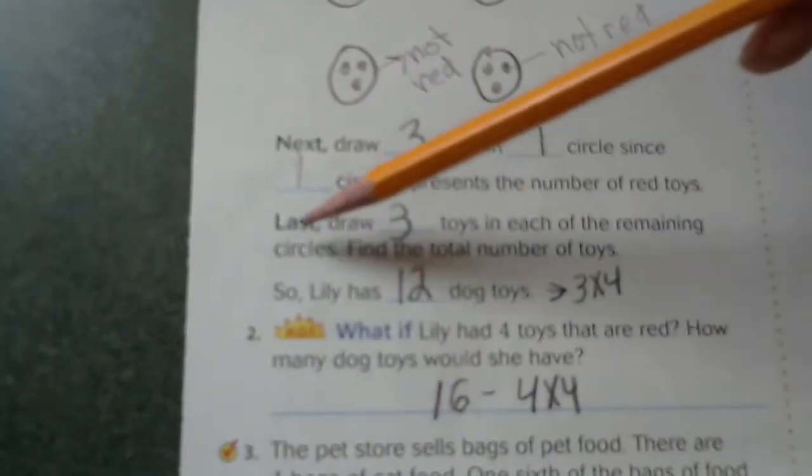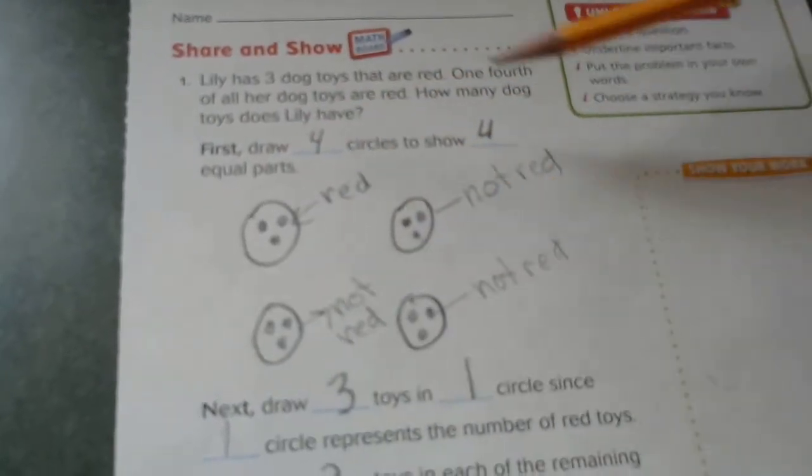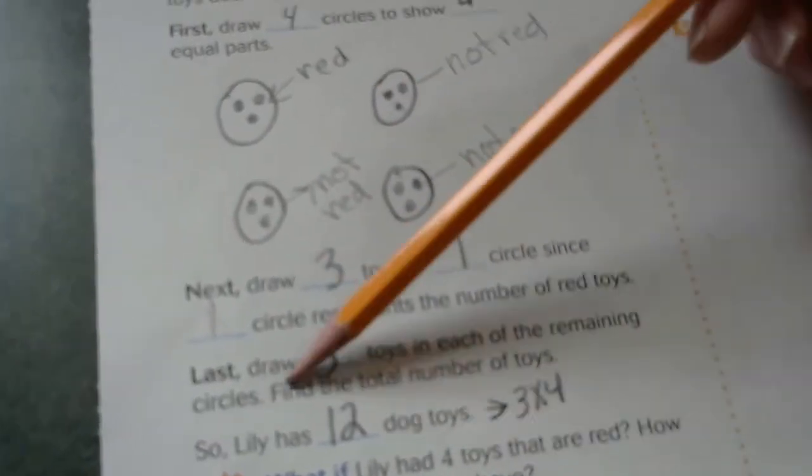Now, if we use our first, next, and last step, it says first draw 4 circles. So we did, to show 4 equal parts, or 1/4 of all her dog toys. Next, draw 3 toys in 1 circle. I did that, since 1 circle represents the number of red toys. Last, draw 3 toys in each of the remaining circles. That represents the ones that are not red. And then count to find the total number of toys.